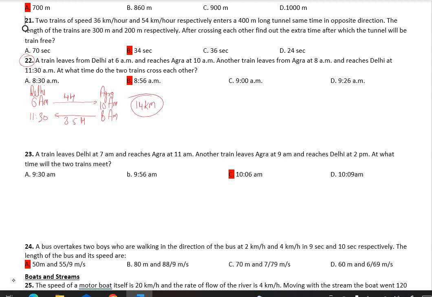Now see, if the distance is 14 kilometer and the first train takes 4 hours to reach Agra from Delhi, so what will be the speed of the first train? The speed of the first train will be simply 14 divided by 4, that is 3.5, right? Okay.